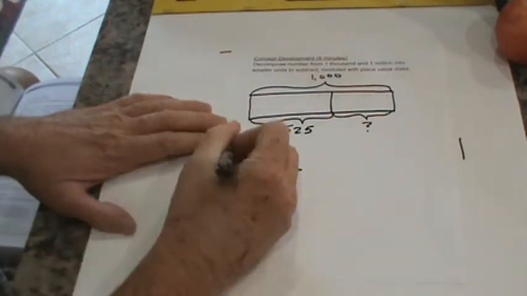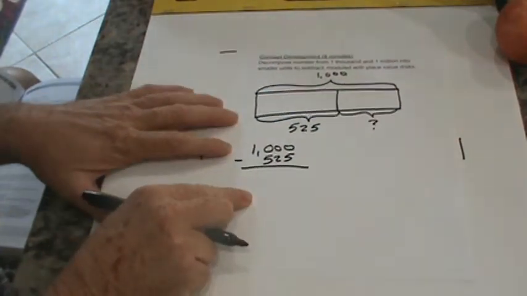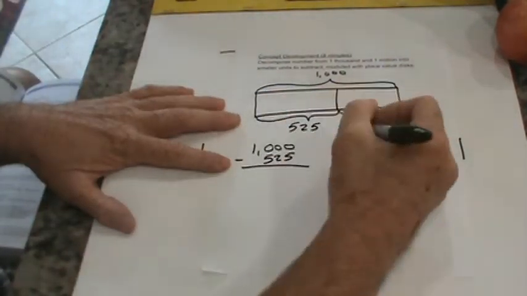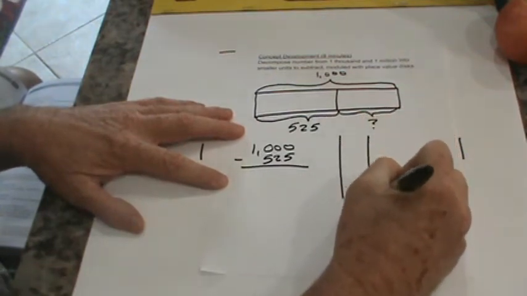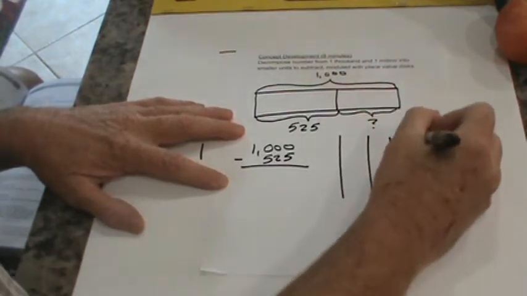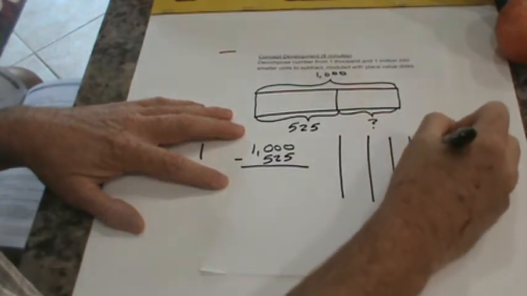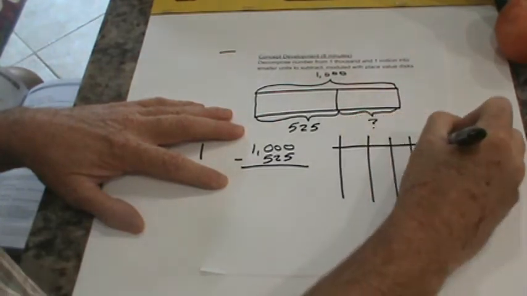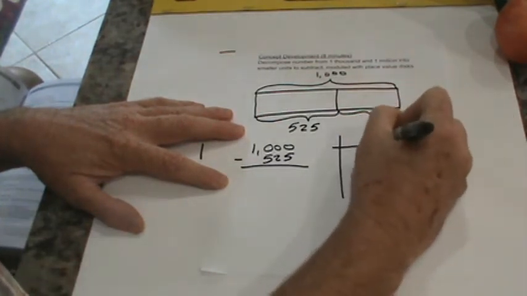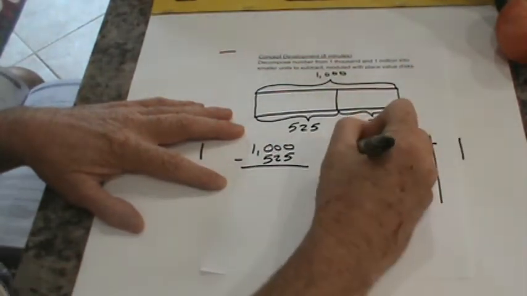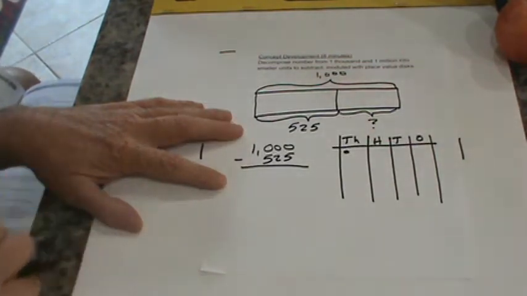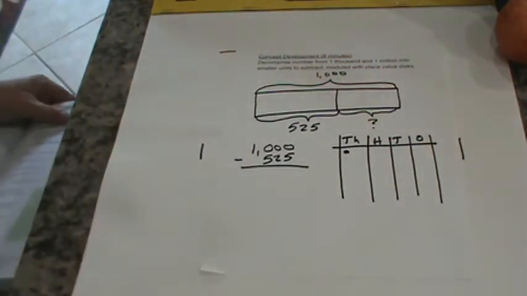Look at that. All sorts of zeros. How are we going to handle that? Well, I'm going to show you, and you're going to work along with me using the fabulous place value chart. We only need 4 columns, right? Ones, tens, hundreds, and thousands. We only have 1,000. That's it. What do we do?